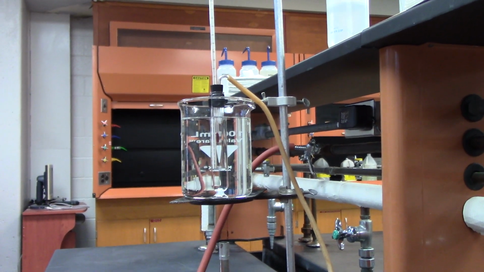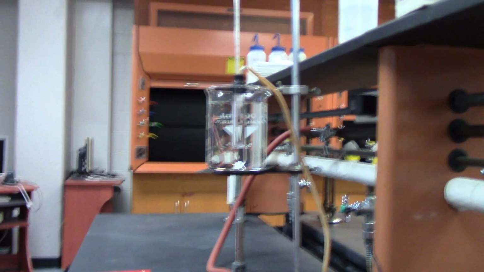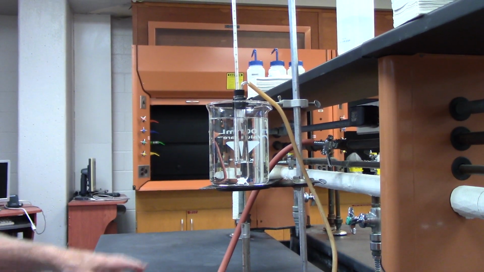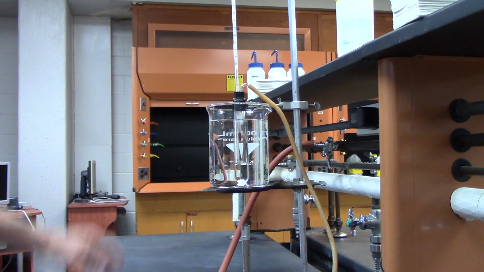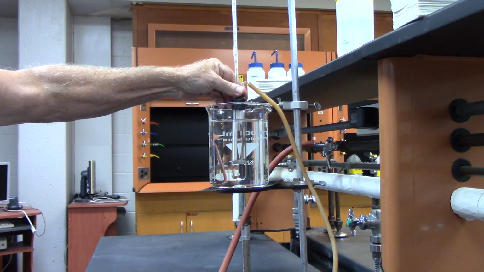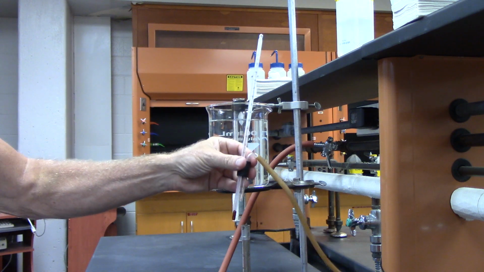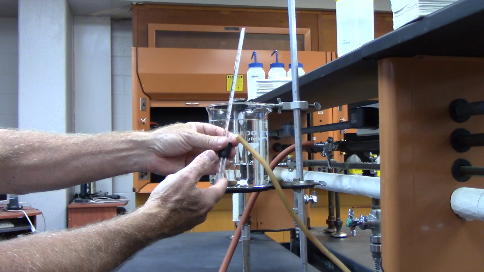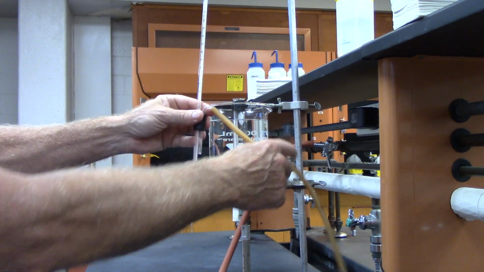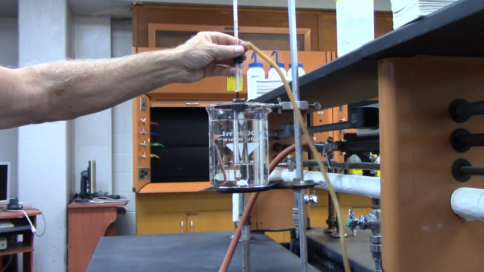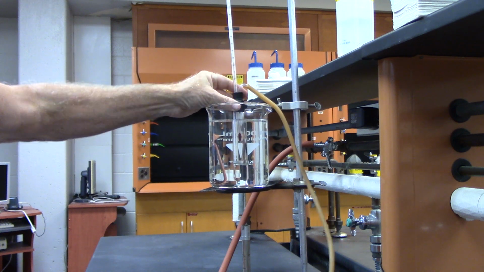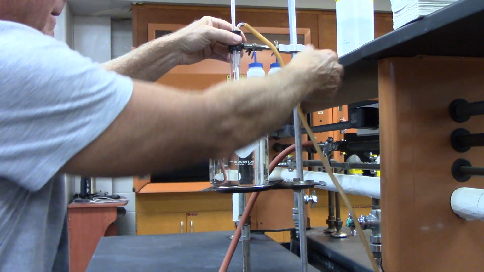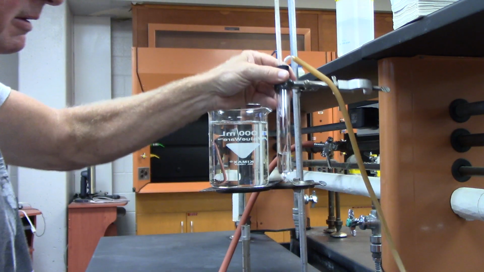Okay. Show you the components here. Okay, this is a 1,000 ml beaker, and this thing is a thermometer. A test tube, and has a glass tube connected to rubber tubing, and I'll tell you what that does in a minute. My unknown is in the test tube. All right there.